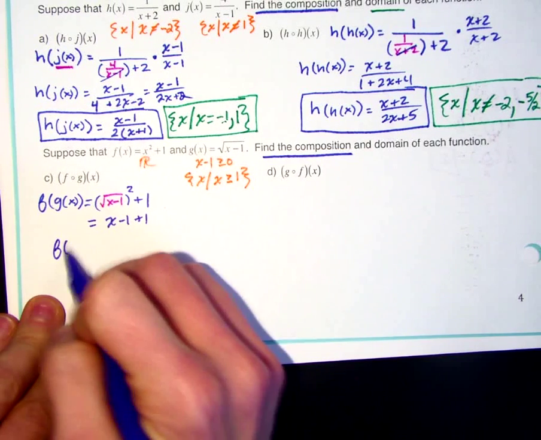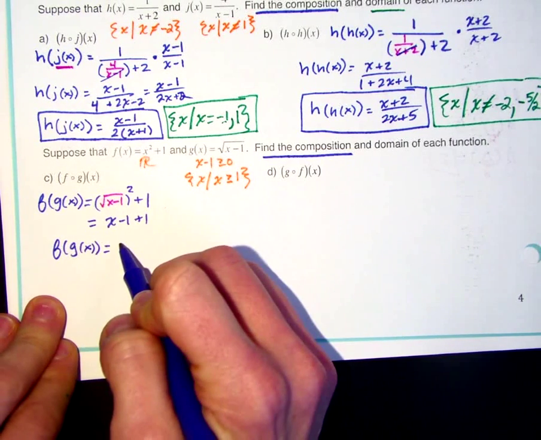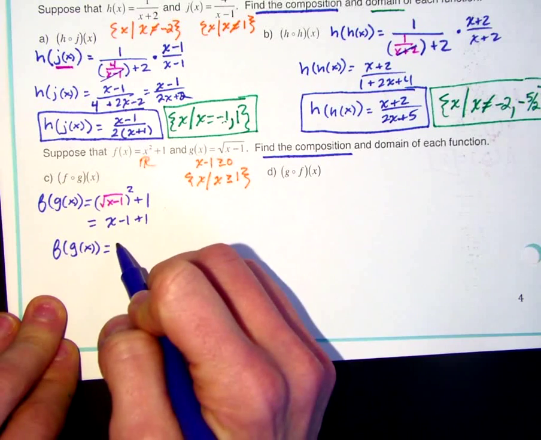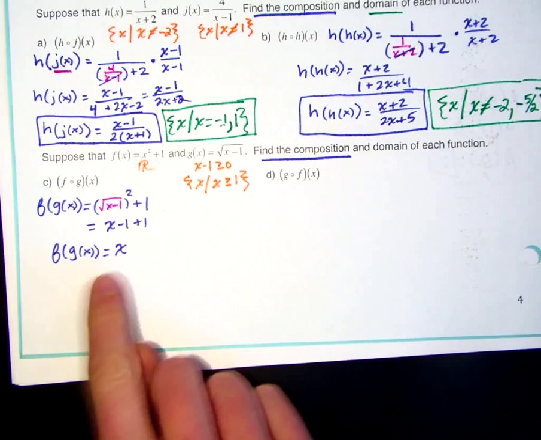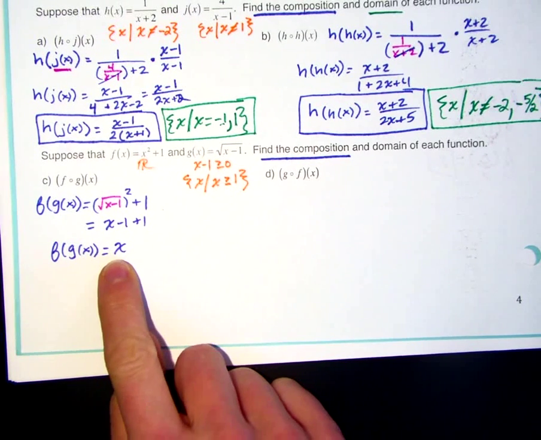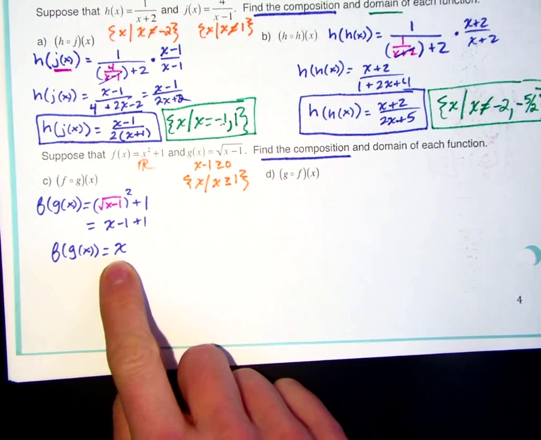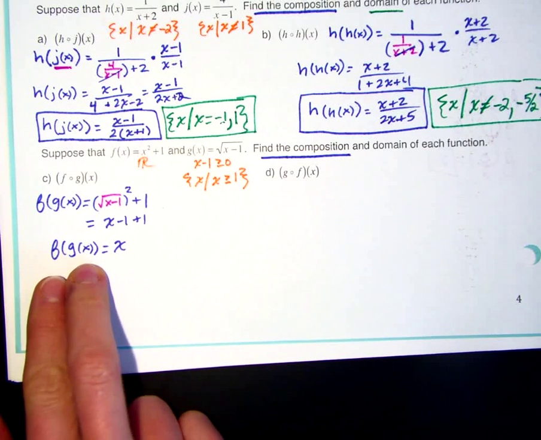Therefore, my composite function here is x. So the constant terms cancel each other out. We're left with x. Here's the thing. The domain of x is all real numbers, no restrictions. However, I'm doing the domain of the composite function, and what does that mean?